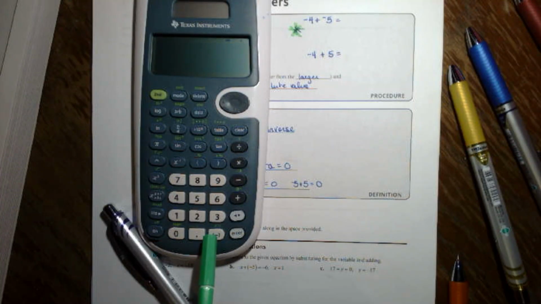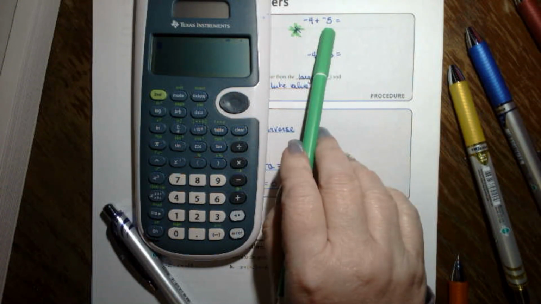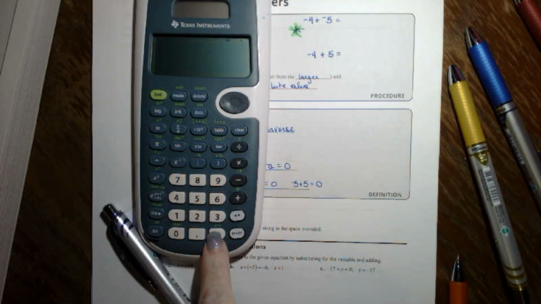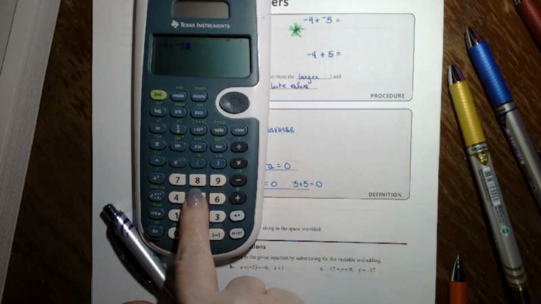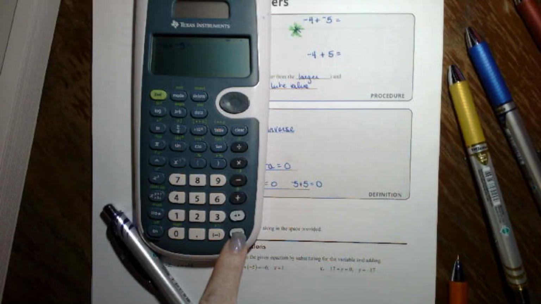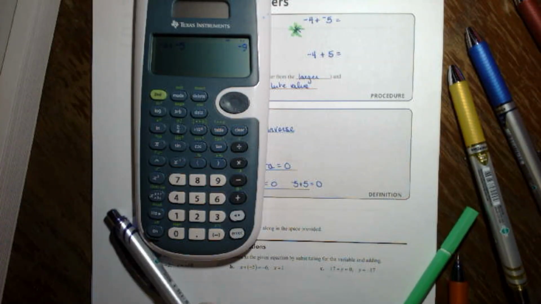We have this lovely little negative key down here. I want you to get used to it. Use it a lot. This says -4 plus -5. Type it in just like you see it. -4 plus -5. And then you press enter in order to get your answer. Answer pops out as being -9.